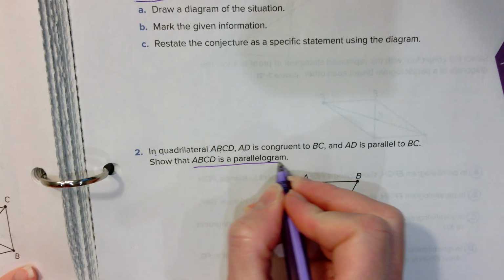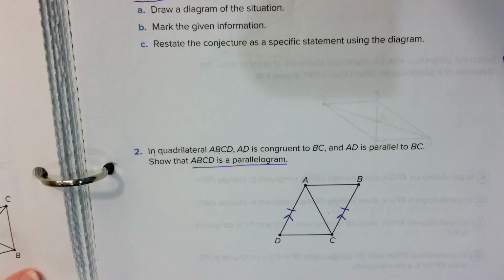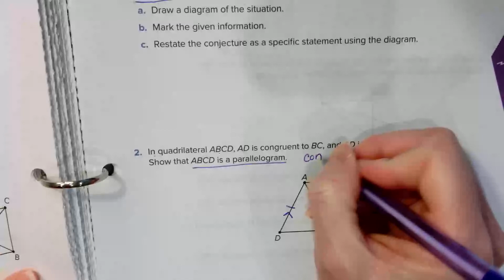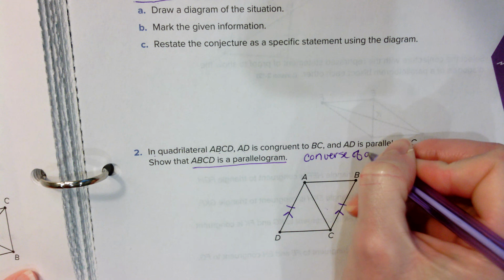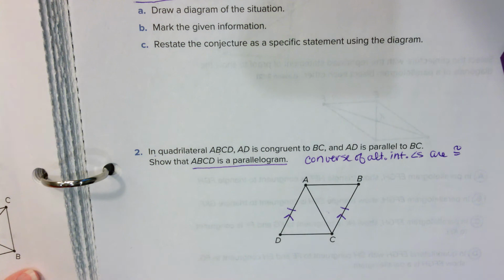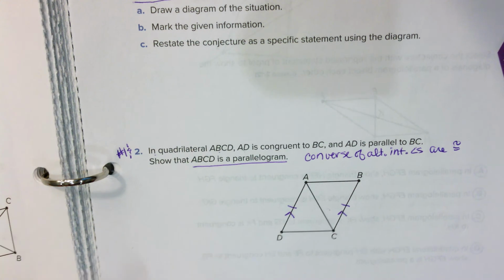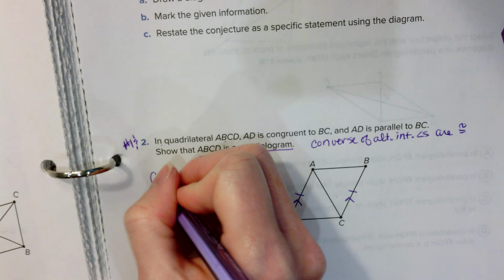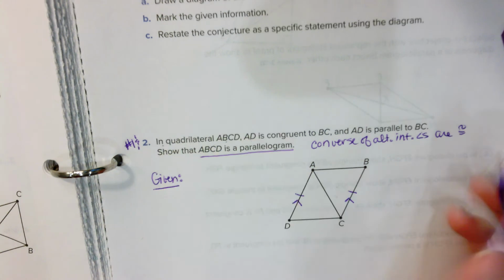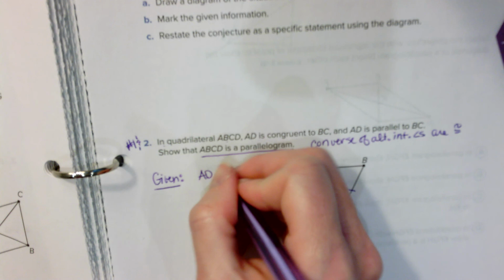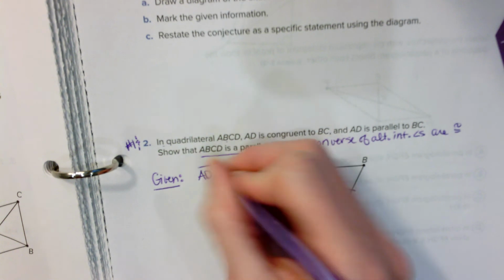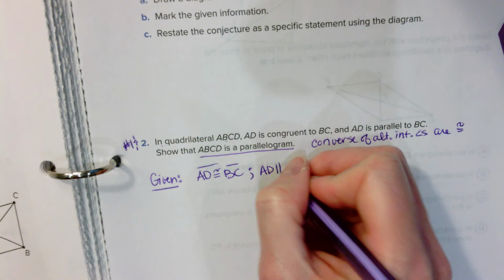So this is similar to a proof we did earlier in a lesson where we used the converse of alternate interior angles are congruent. So I'm going to do that again with this proof. We're going to get it started, and you're going to finish it and bring it to Zoom. So this also, I'm going to put number 1 and 2, so it's really the same thing. So in number 1, we're going to be given the following information, that AD is congruent to BC, and we're also given that AD is parallel to BC.